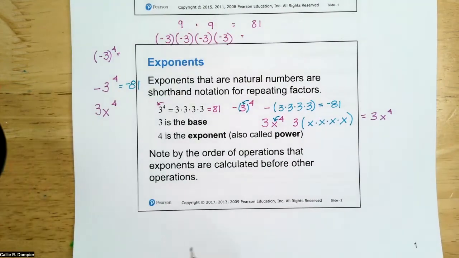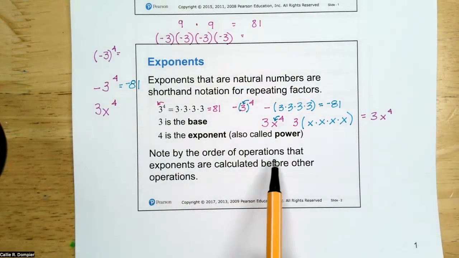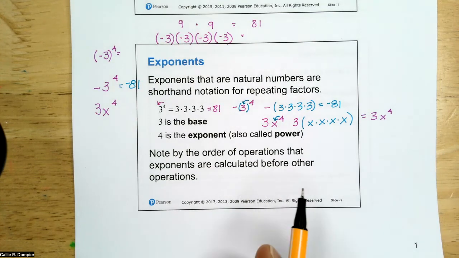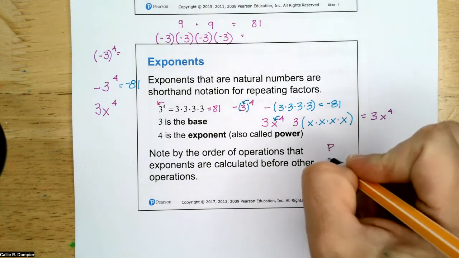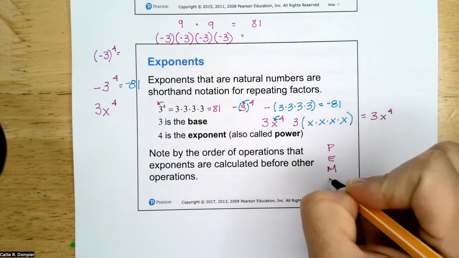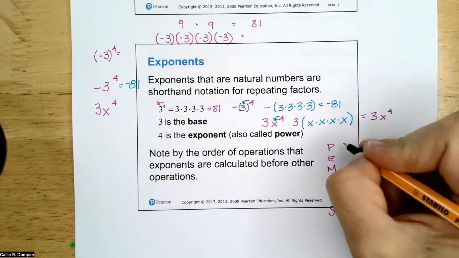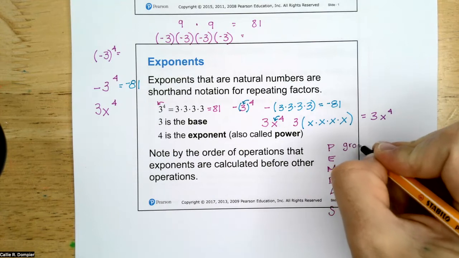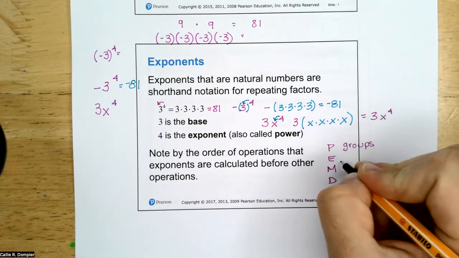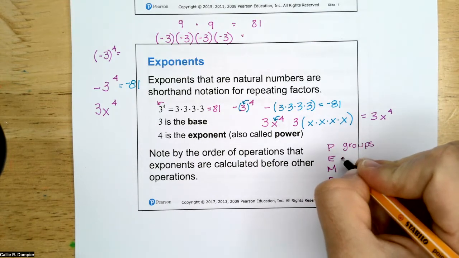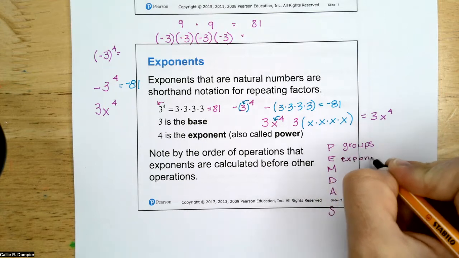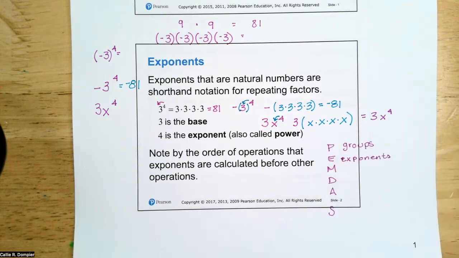Okay. Also important that by the order of operations, exponents are calculated before other operations. So just think about PEMDAS. P stands for grouping symbols, parentheses. So groups first, but then exponents. So do the exponents before you multiply, divide, add, or subtract, okay?